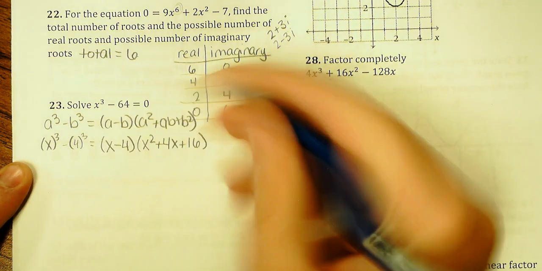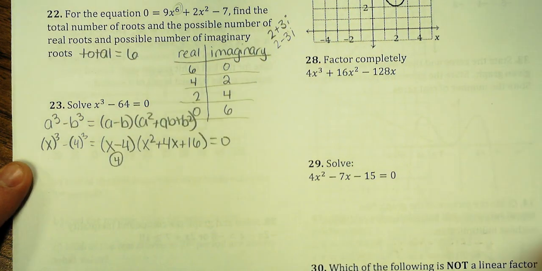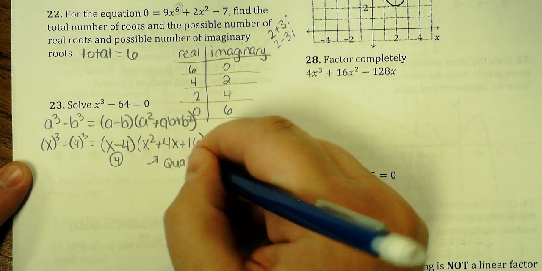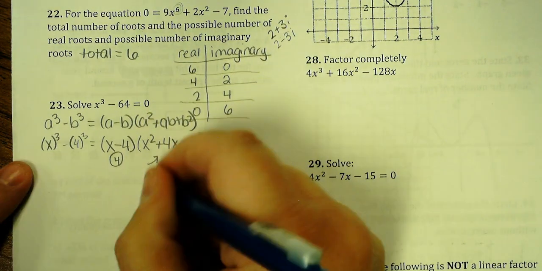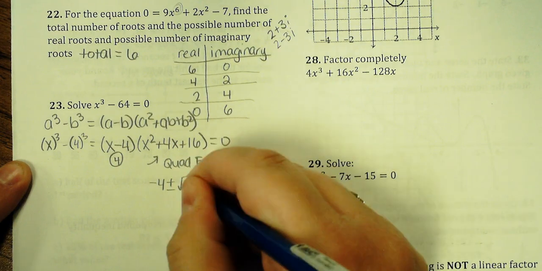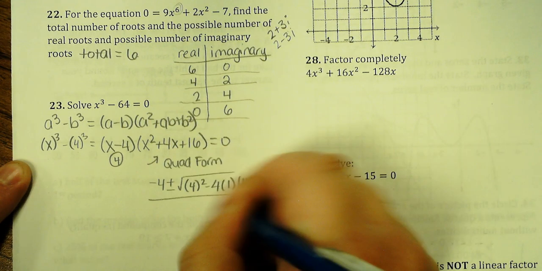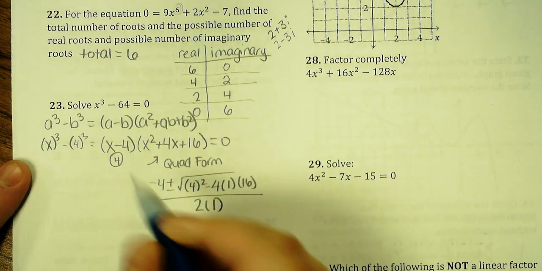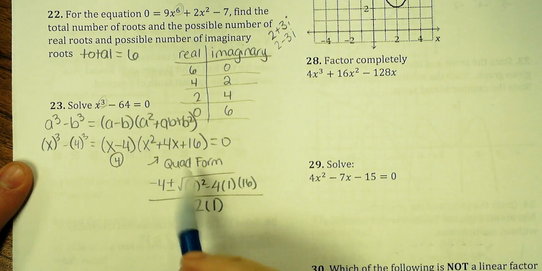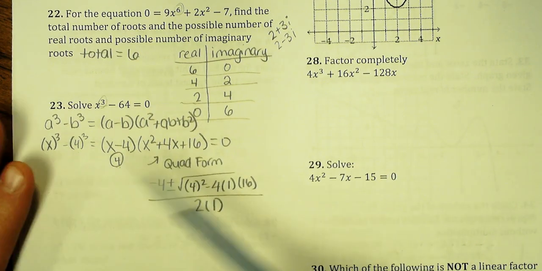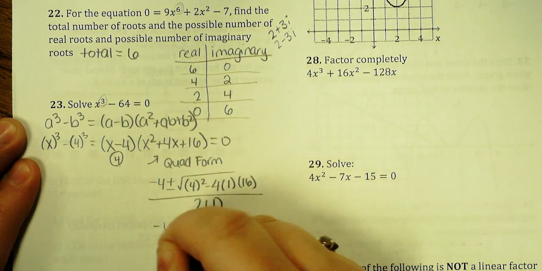Now this is all I've got going on here is the factored form of this, and so I can see one of my answers right away would be 4, and then you always have to use the quadratic formula on the other factored form there. So for this one, -4 plus or minus the square root, 4 squared minus 4 times 1 times 16, everybody over 2 times a, which would be 1. This is one answer. I should have a total of 3. Using the quadratic formula will give me the other 2 answers. So one answer is 4. This is -4 plus or minus square root. Simplify this, -48, everybody over 2.